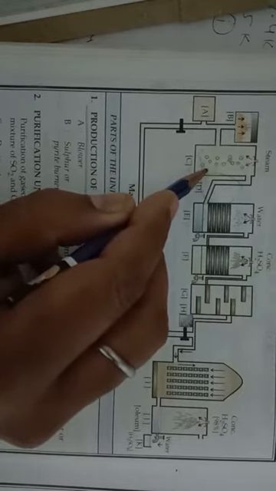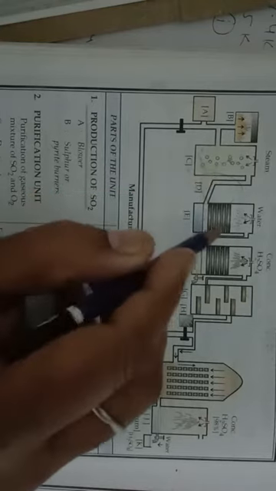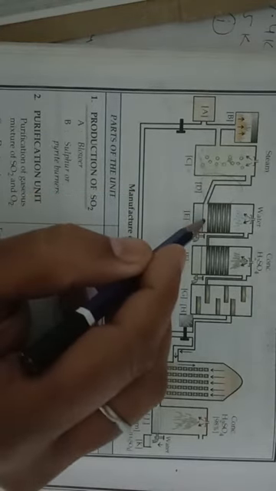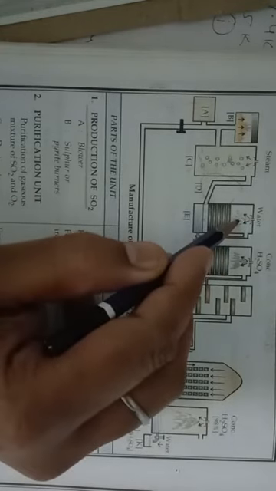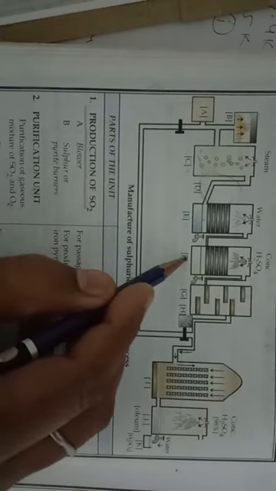The remaining impurities are removed here with the help of a downward spray of water. After this, the next chamber is known as the drying tower.